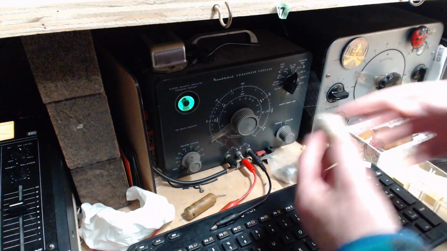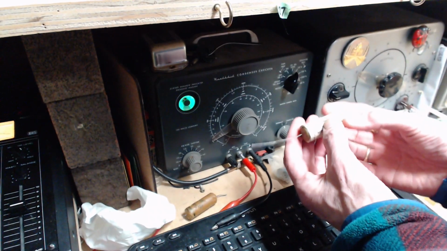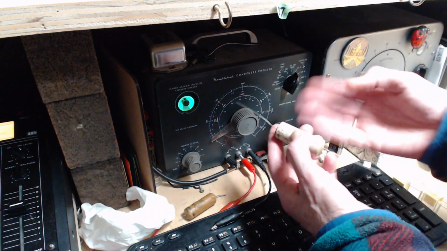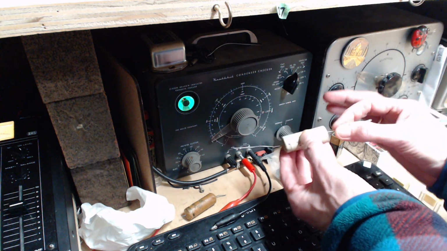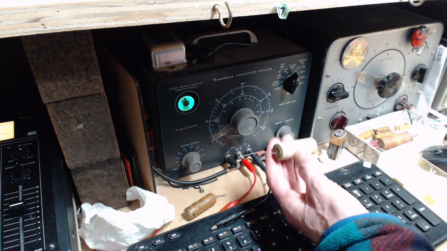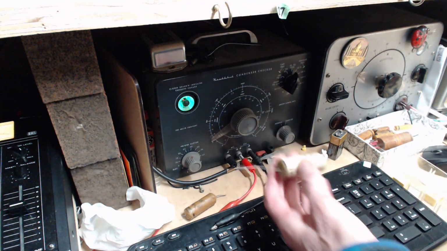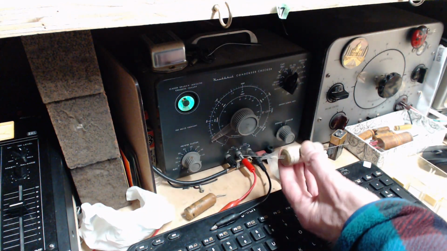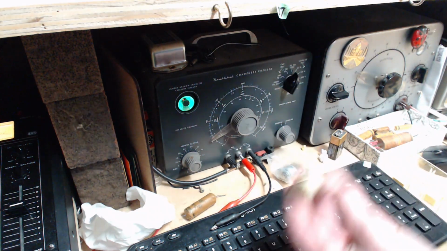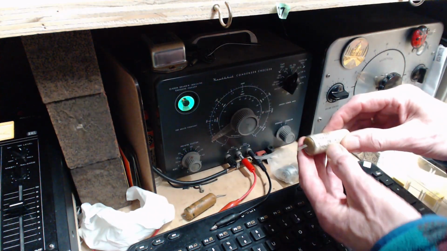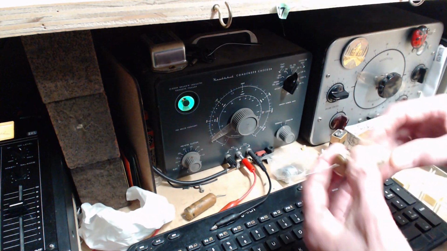I got this old looking thing, really dirty, but in fact I think it was just in somebody's dirty environment. It's never been in a radio. It's got its entire leads. It's basically NOS, new old stock. I tested this one for its capacitance using this amazing little device here, and it's correct. It reads 0.22.